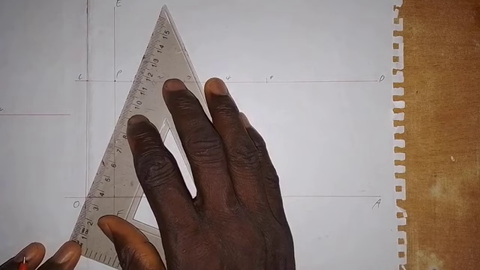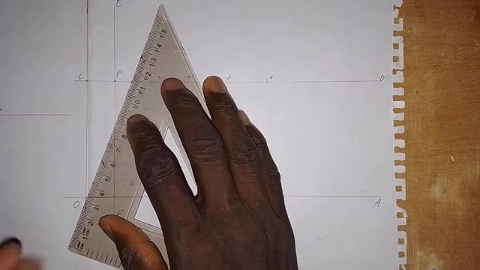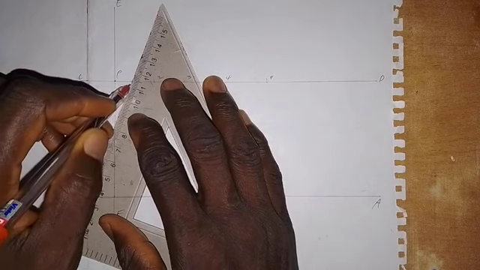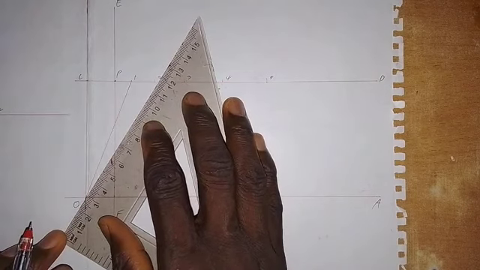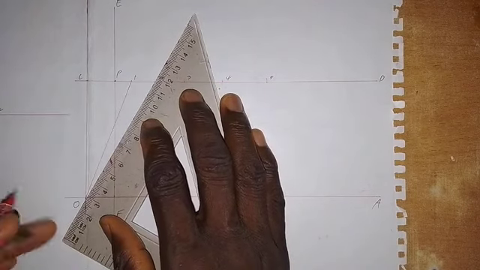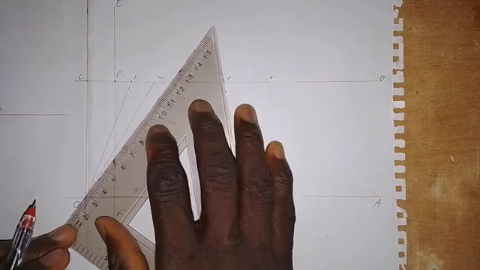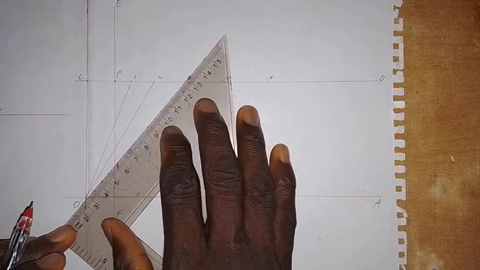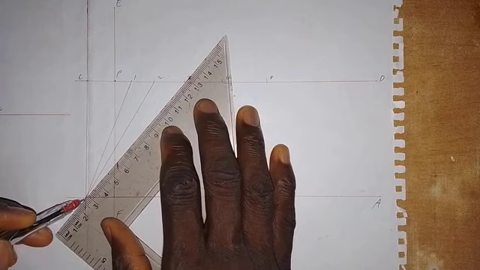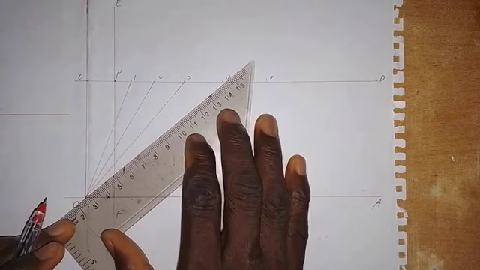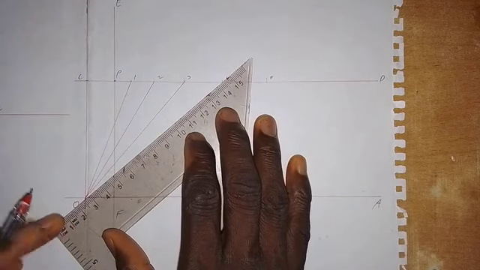From O I will draw a line to meet point 1, then from O again to meet point 2, and from O to meet point 3, like this. I will also draw from O to meet point 4.